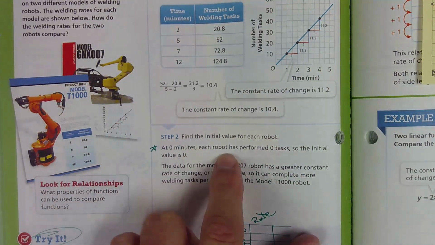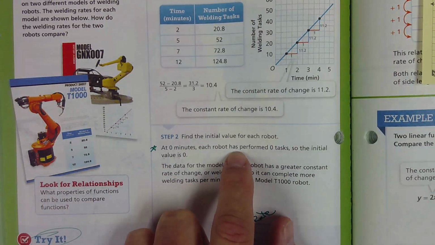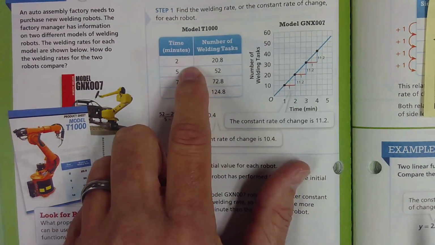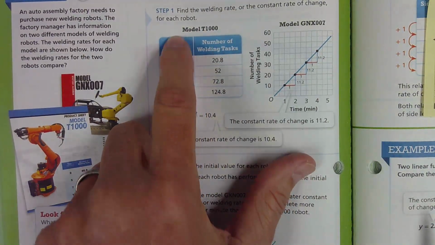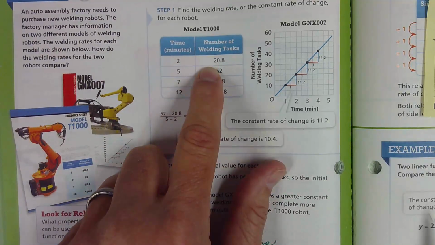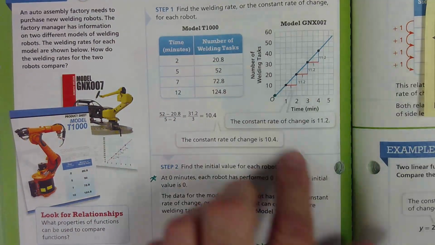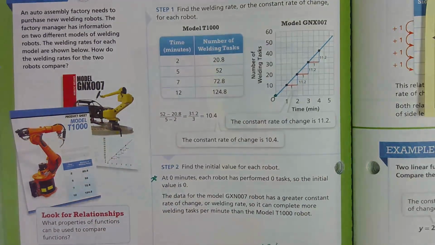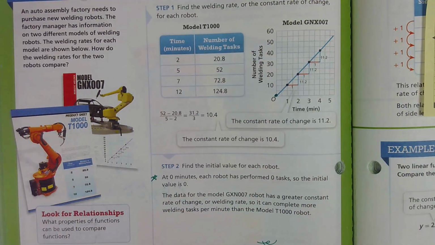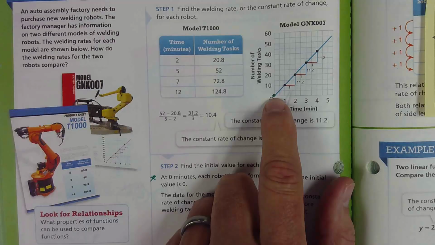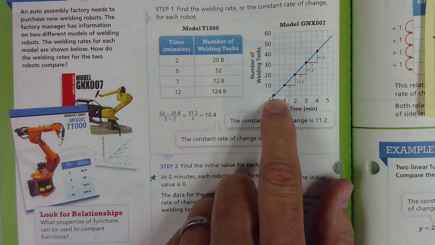At 0 minutes, each robot would have performed 0 tasks. So even though this does not give us an x value of 0, you would just intuitively know that at 0 seconds, it wouldn't have done any welding. So both of them would start at the origin, 0, 0.